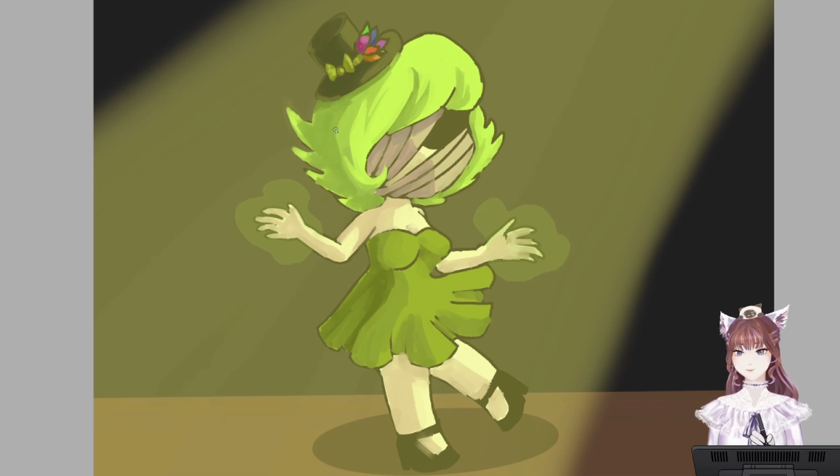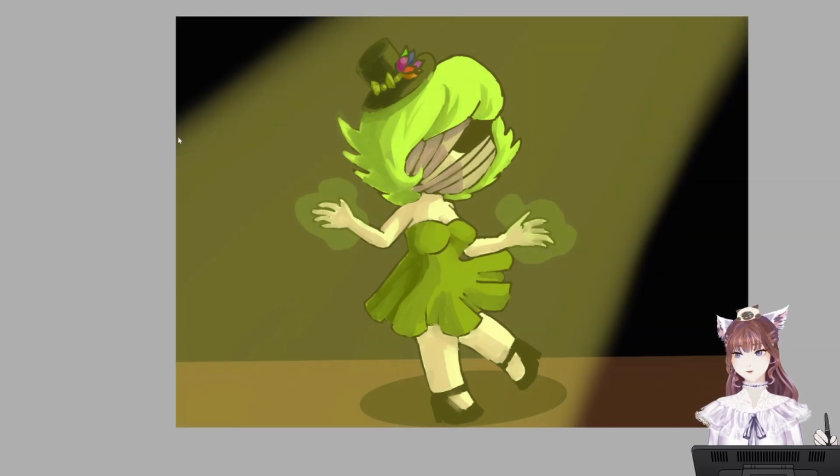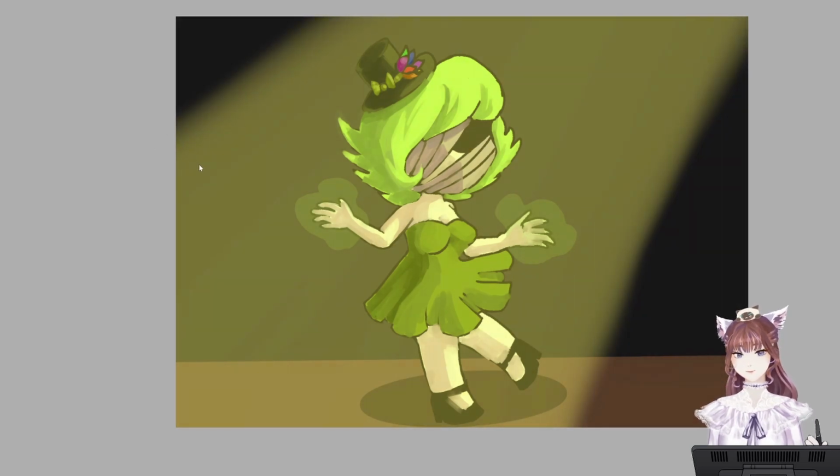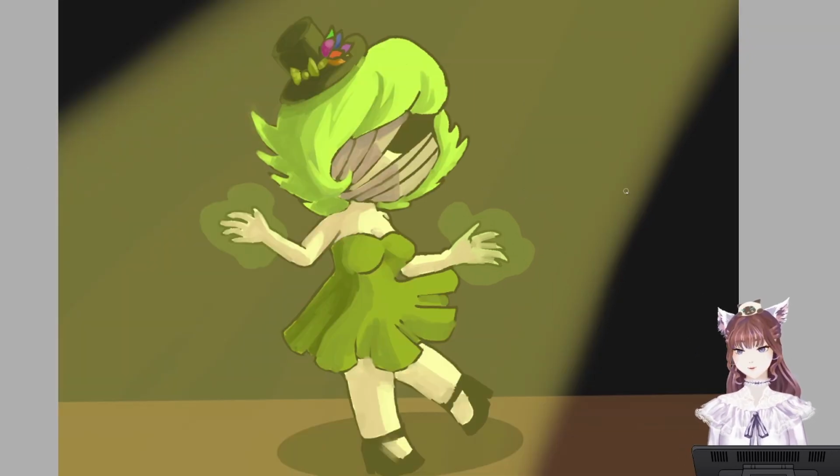I also recolored part of the hair to make it darker. I felt like it looked better like that. And lastly, you can see me doing a little bit of color correction here just to give it more depth. But at the same time, it doesn't feel like there's a very strong spotlight shining on her. And I think I know what we're missing.